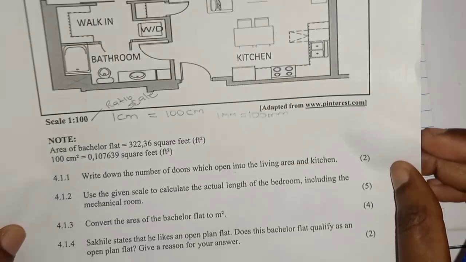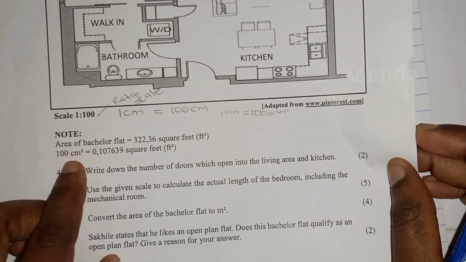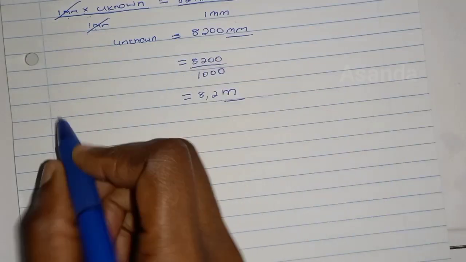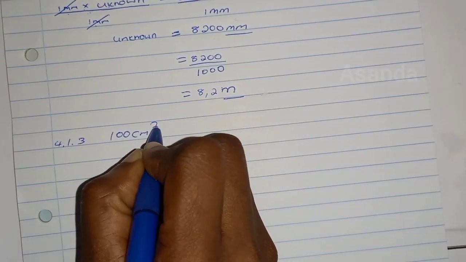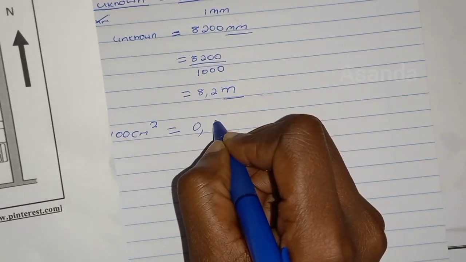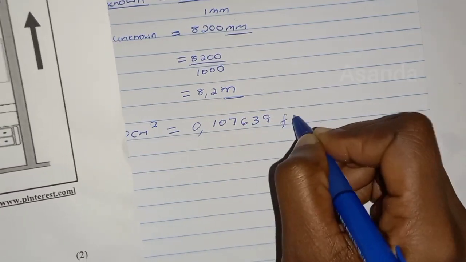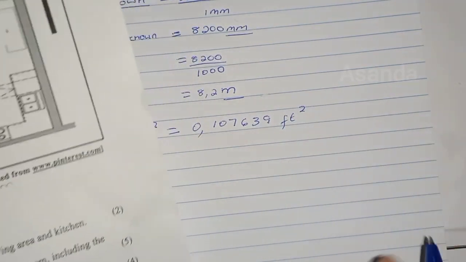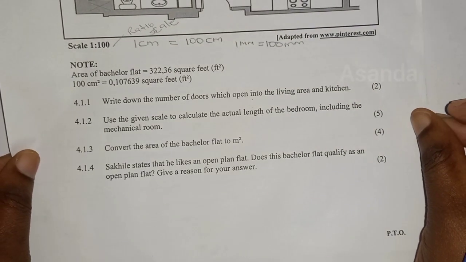So the first thing we're going to do is write what we know, so that we can find the unknown. So 100 centimeters squared is equal to 0,107639 square feet, right? So now let's check one more time.